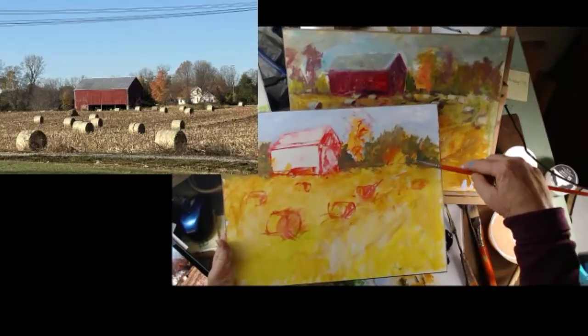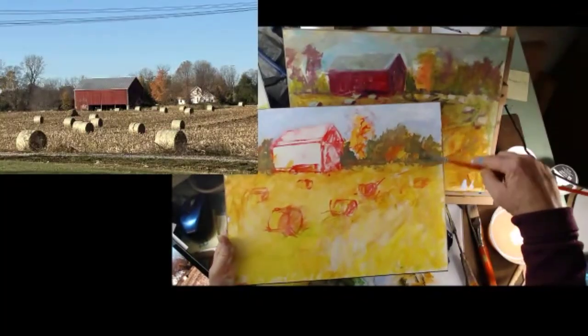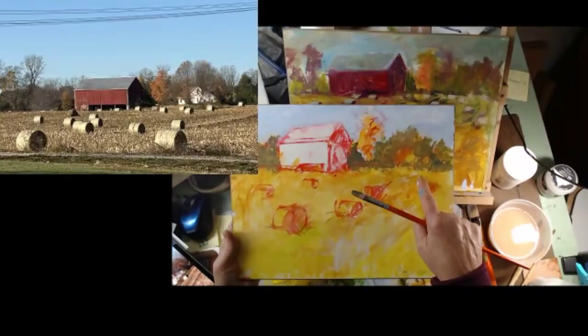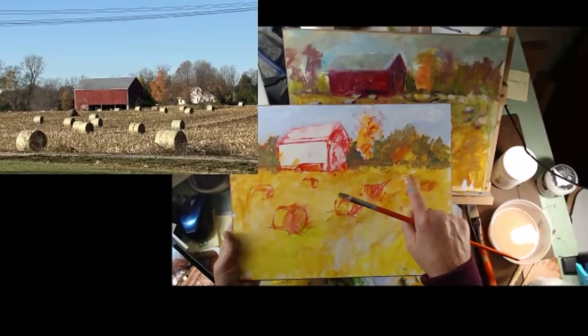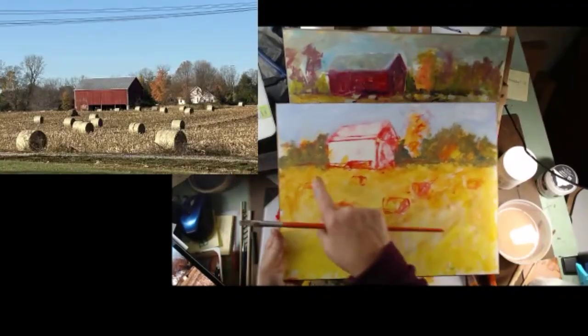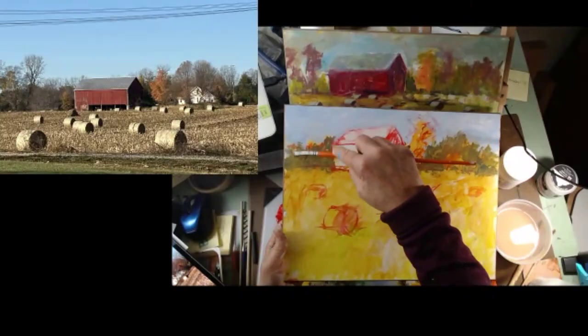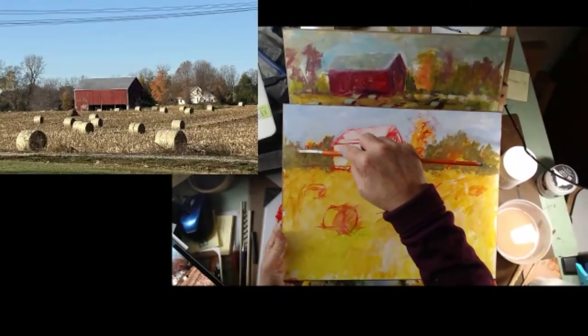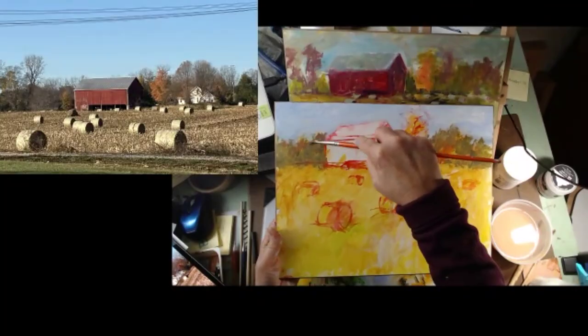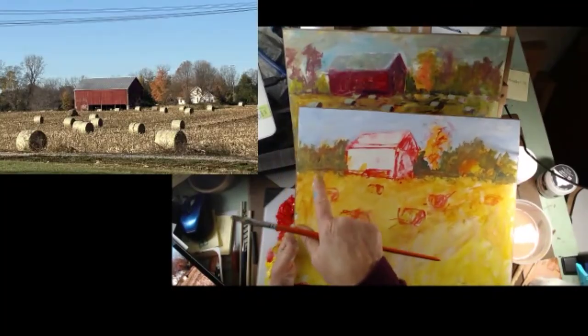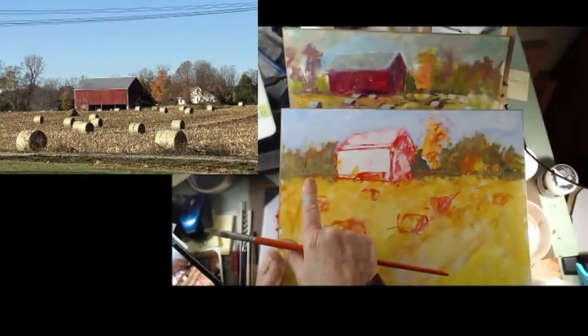Do you see how I'm doing that? So I'm going past, I'm not always painting within the lines. And then do you see how I'm getting all these different colors up in there?